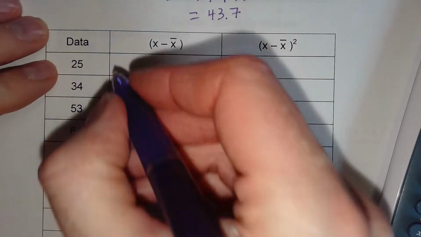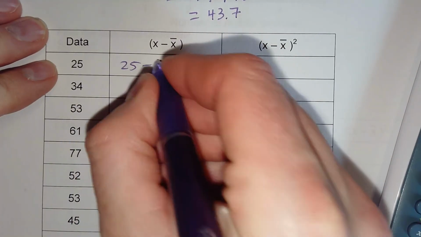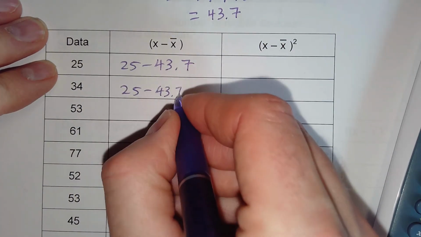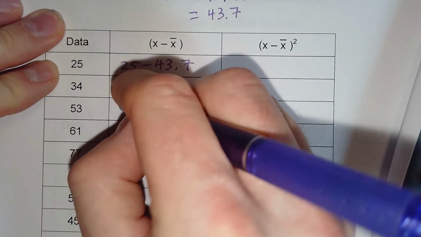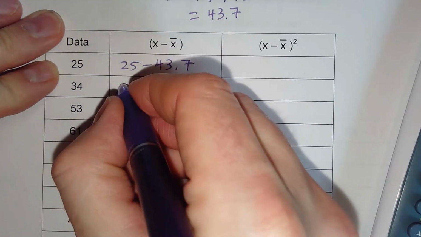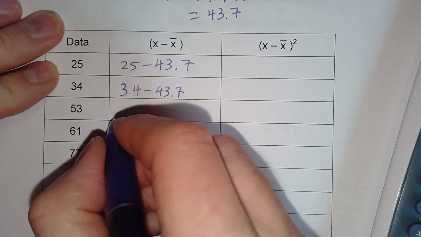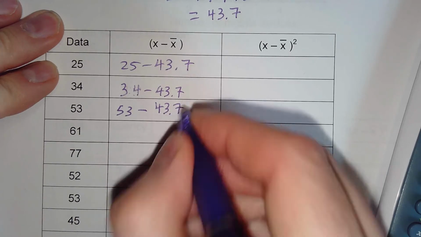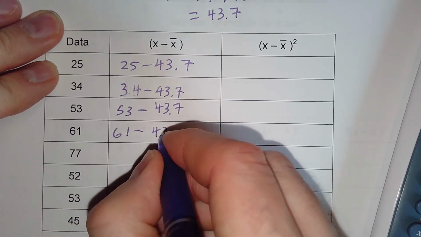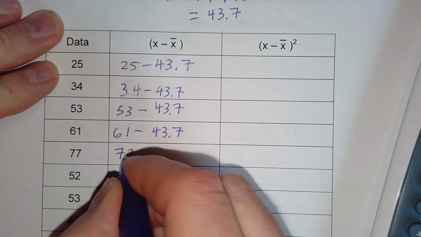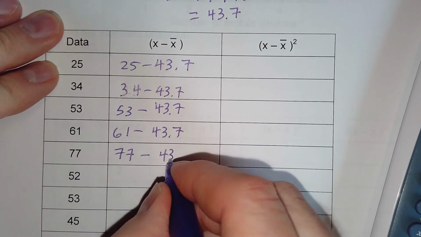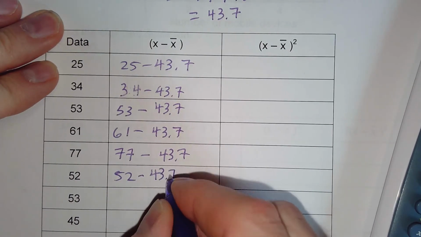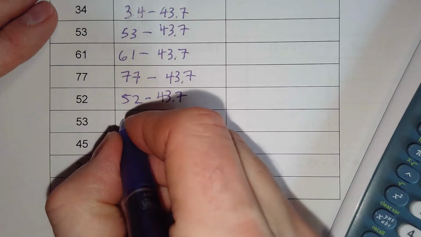Now I'm going to have to take each of our data values and subtract off the mean. It's kind of redundant after a while trying to write all these numbers down.